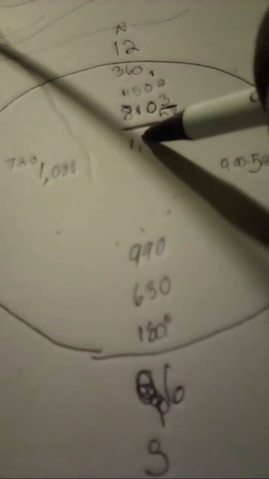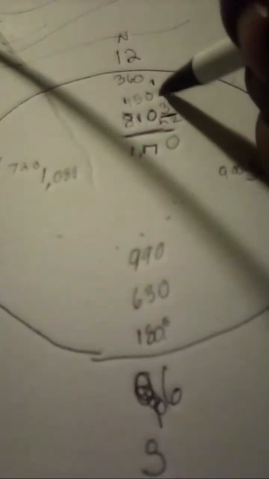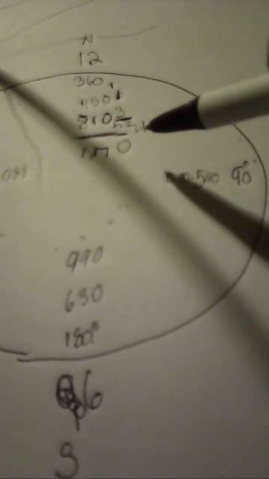Okay, so you get 1070. That's dealing with the crown starting to denote at a higher state, dealing with your 144. So now you get to 1070.